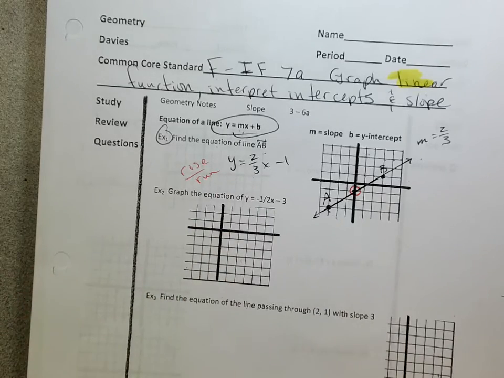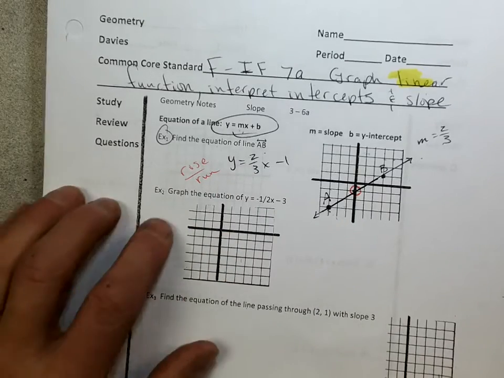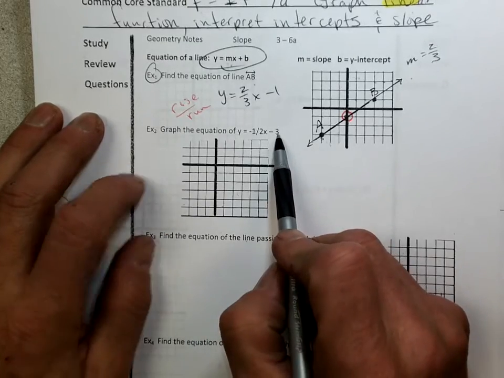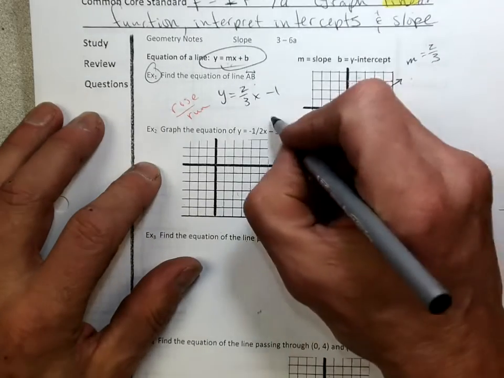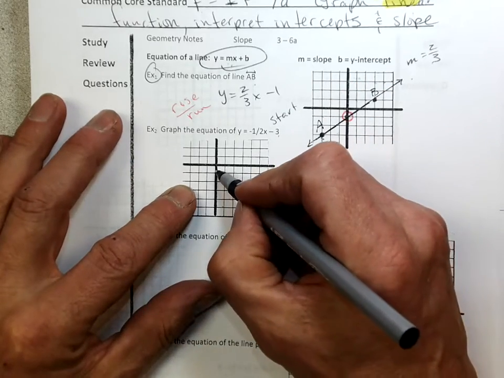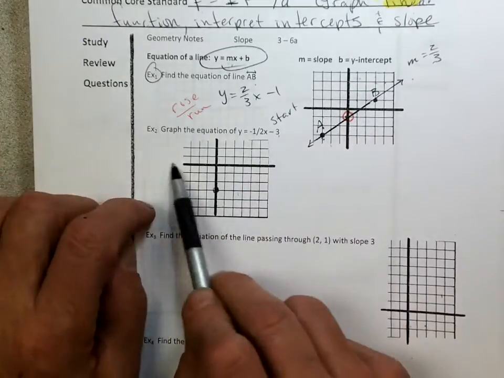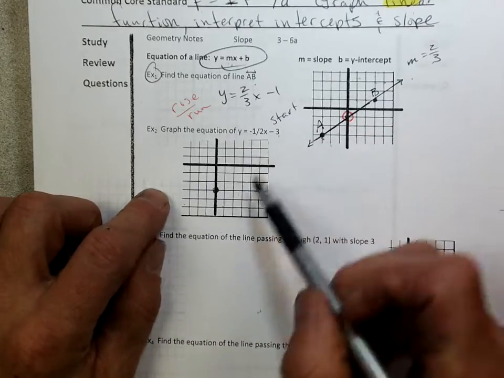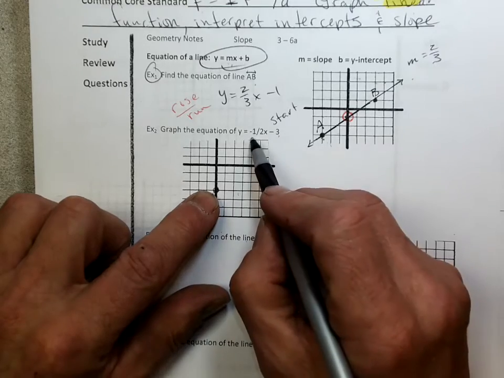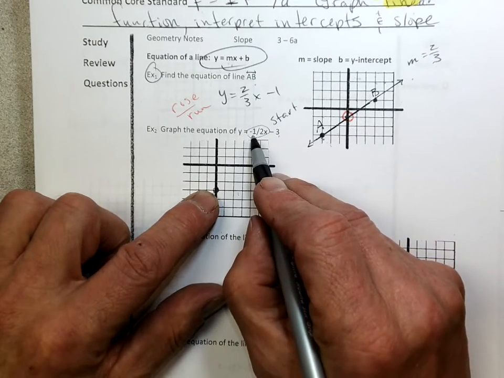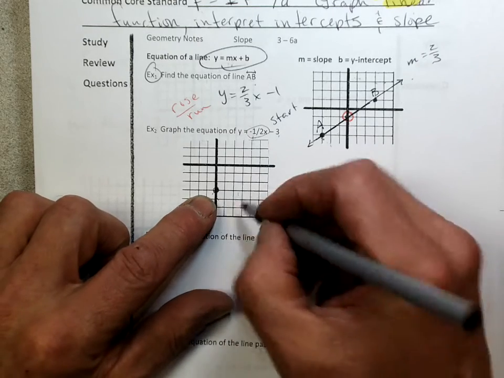Okay, example 2, let's just do the opposite. Let's actually graph this line. So the -3 is the y-intercept. That's where I like to start. So let's start at -3. So go down 1, 2, 3. Okay, never start on this line. This is the x-intercept. We want the y-intercept. Okay, so we go down to -3, and then our slope is -1/2. So that's going to be down 1 over 2.